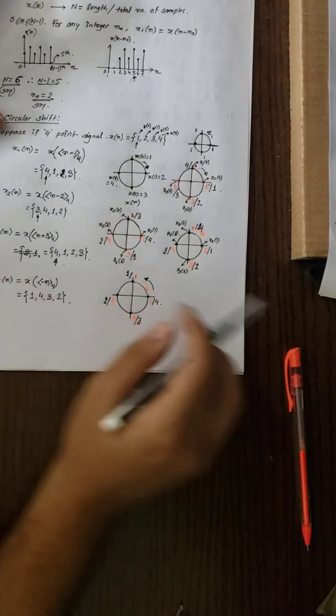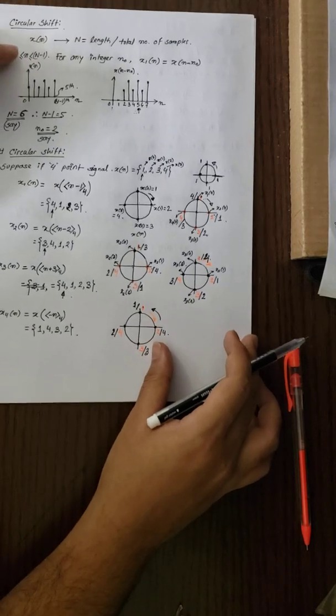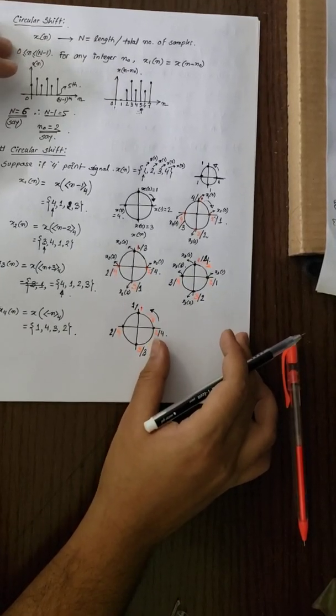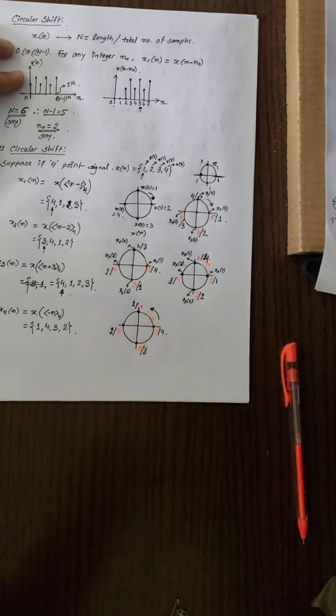Okay, then now let us move to the next property, which is the time reversal property.